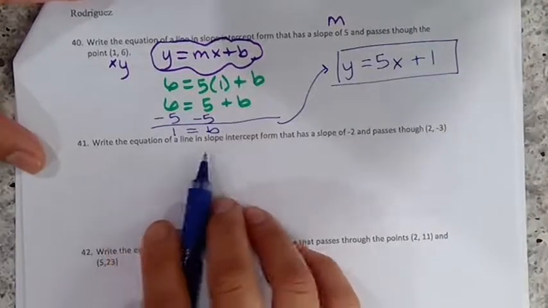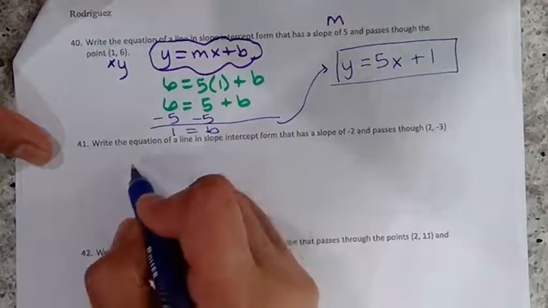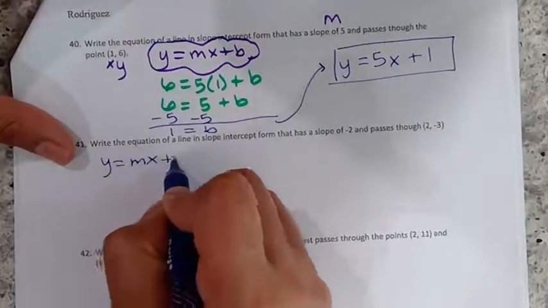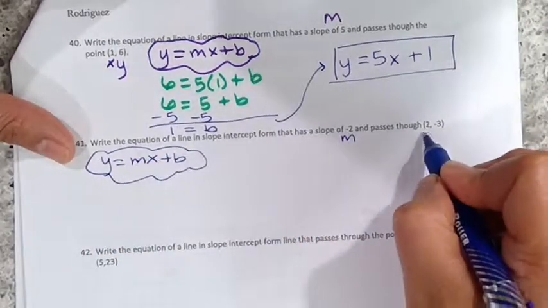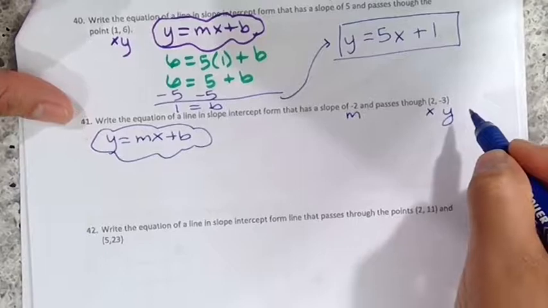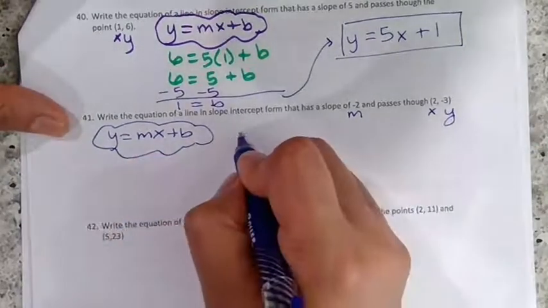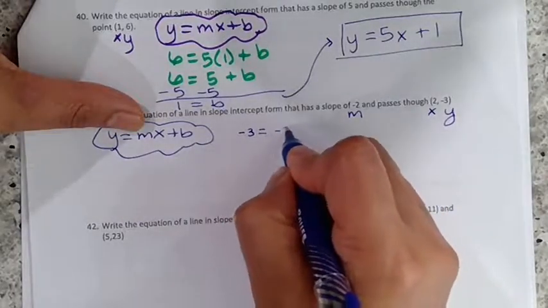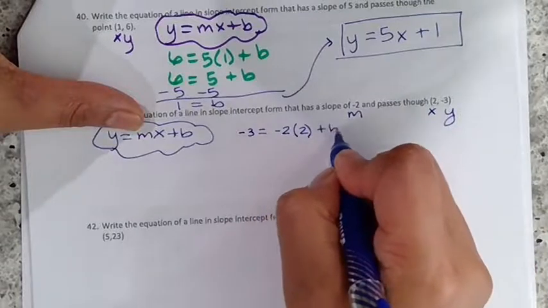Same problem, write an equation of a line in slope-intercept form that has a slope of -2 and passes through the point (2, -3). So just more practice. General equation is y equals mx plus b. Your slope is -2, your x-coordinate and your y-coordinate. Be careful with your numbers. So y is -3 equals your m, -2, x is 2, plus b.